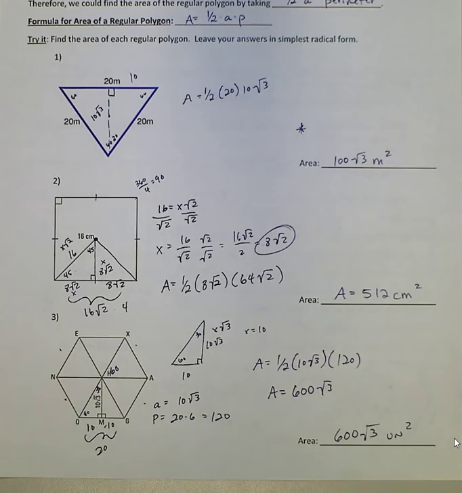Okay, so hopefully you see finding the area using those special right triangles and those ratios to find missing lengths, and then using that to find the area of a triangle, multiplying that by how many congruent triangles there were, led us to the equation area equals 1/2 apothem times perimeter, and that is how we find the area of regular polygons. Okay, make sure you give it a try.